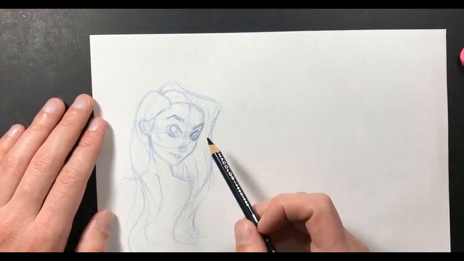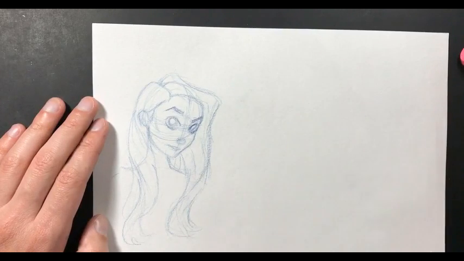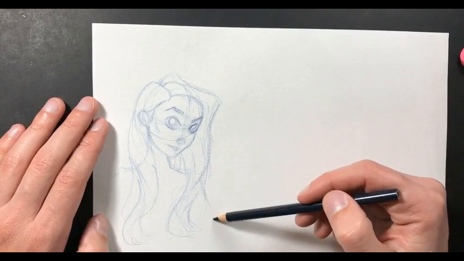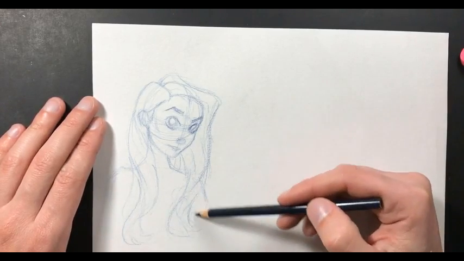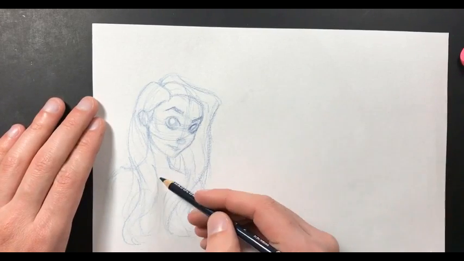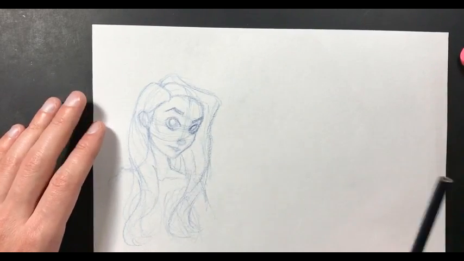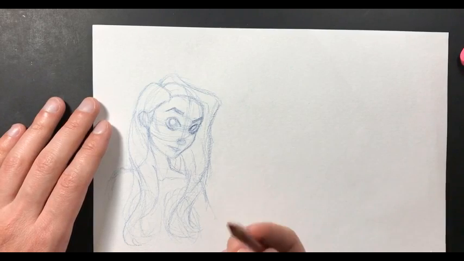So now what we can do is start adding in some more detail with our darker pencil. Real quick, I'm going to sketch in a little bit more of her body. So I'll add in some arms in there, maybe a little bit of a shoulder. I'm going to add a little bit of a collarbone, some neck muscle. All right, perfect. Now let's grab our red colored pencil.